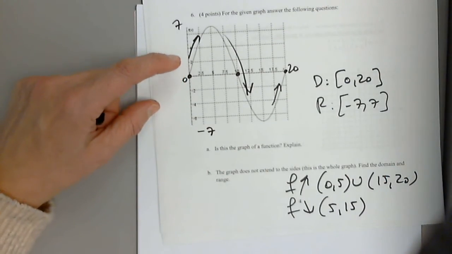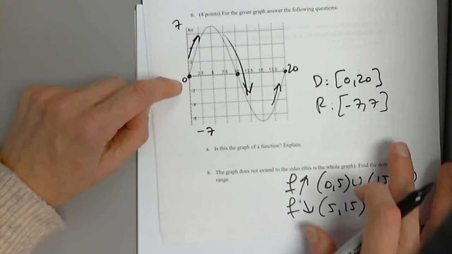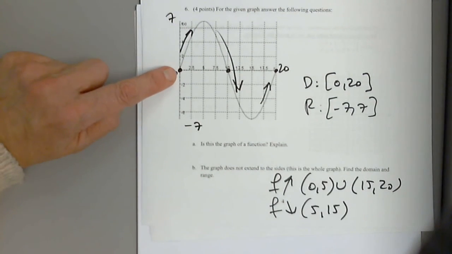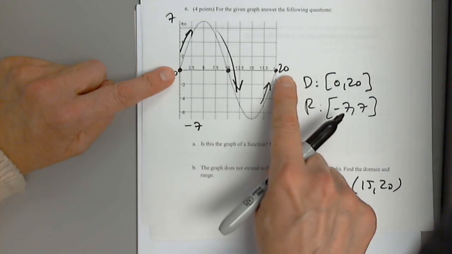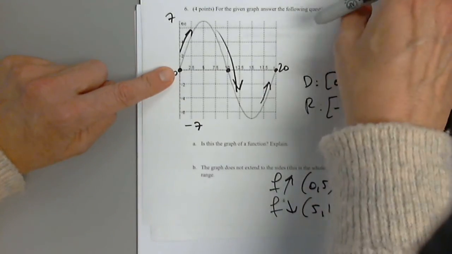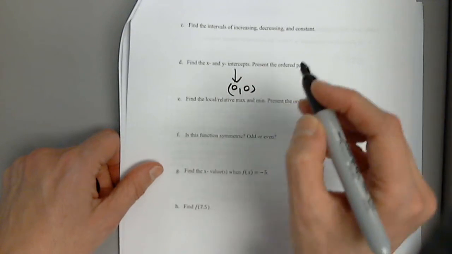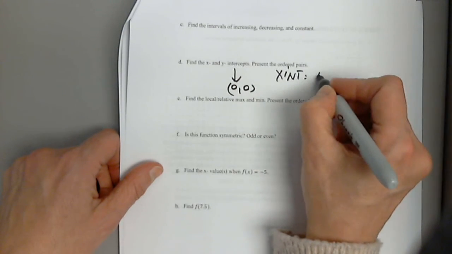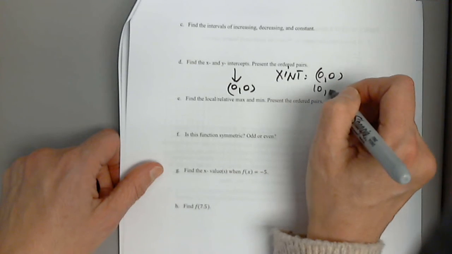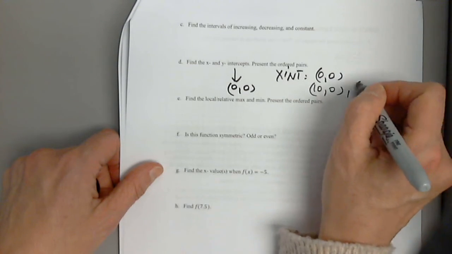Thank you. I was thinking of the y-intercept. So the y-intercept is only this. So for the y-intercept, (0, 0), and x-intercepts (0, 0), (10, 0), (20, 0).